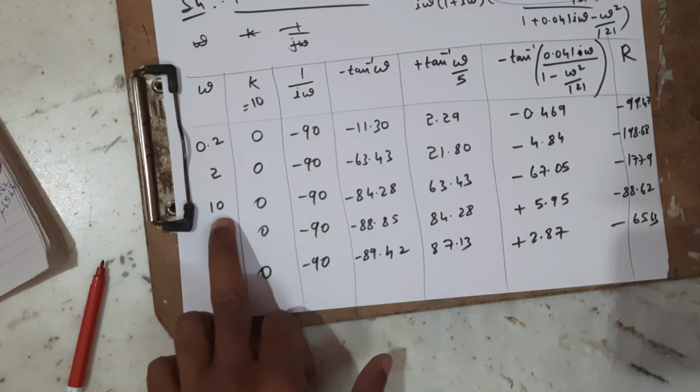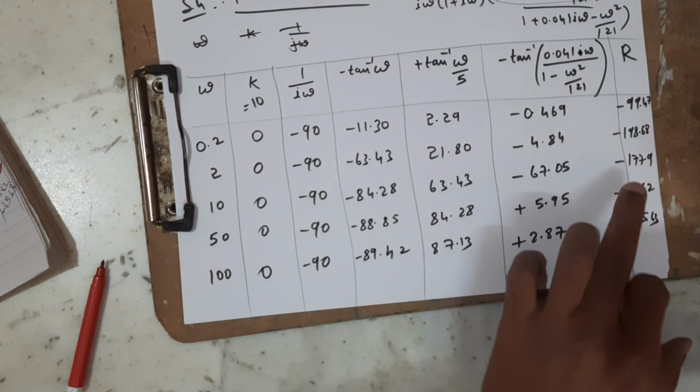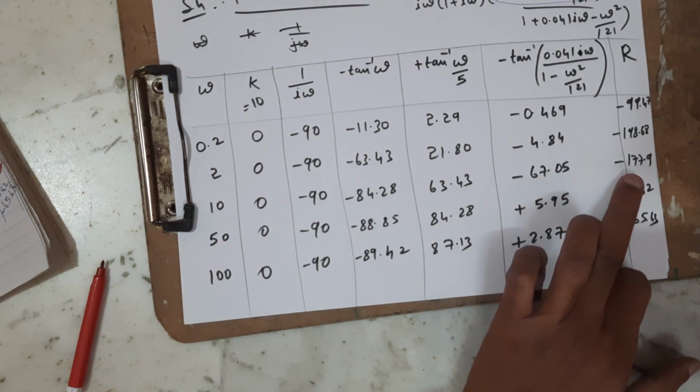Okay, so next one, when it is 10, so it is minus 177.9.